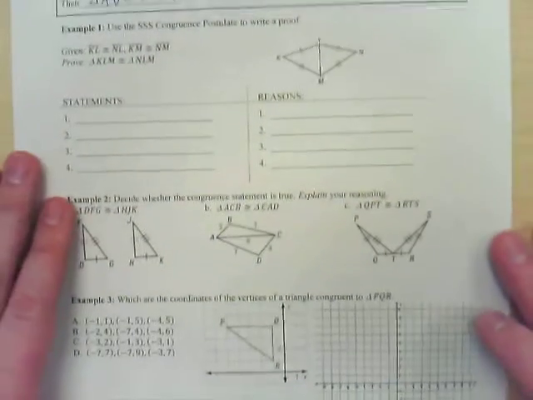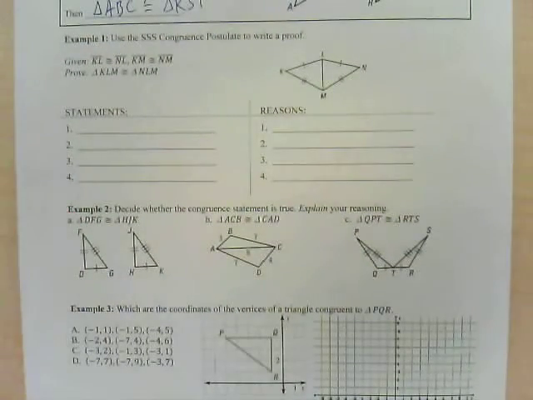Now in example 1, we're going to use the side-side-side congruence postulate to prove that two triangles are congruent. So again, in the last lesson when we were trying to show that two triangles were congruent, we had to show that every set of corresponding sides was congruent and that every set of corresponding angles was congruent. But in this lesson, we're going to take that shortcut, the side-side-side congruence postulate, to show that these two triangles are congruent. So what we're going to do first is just write out our givens.